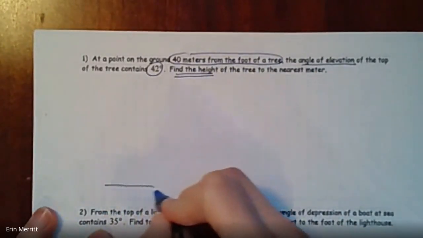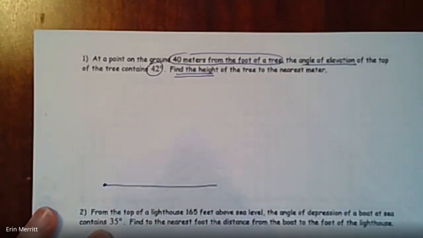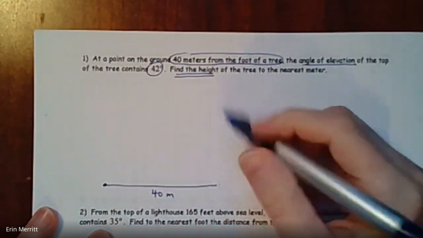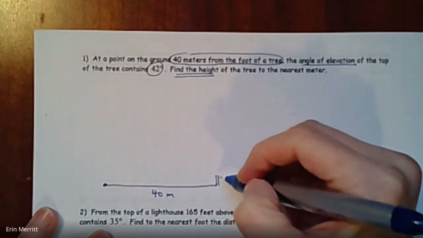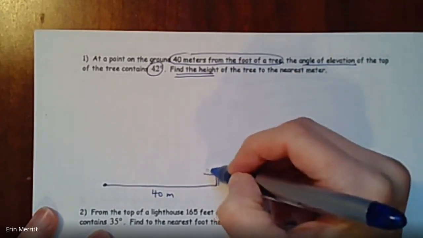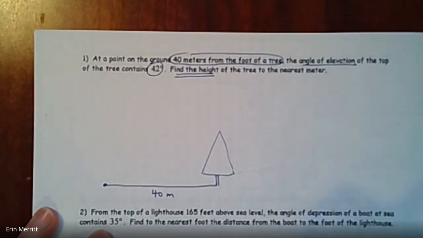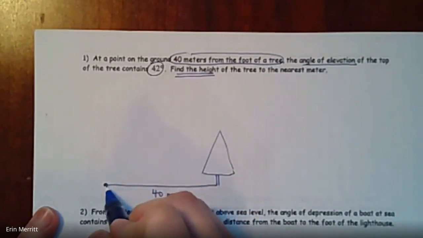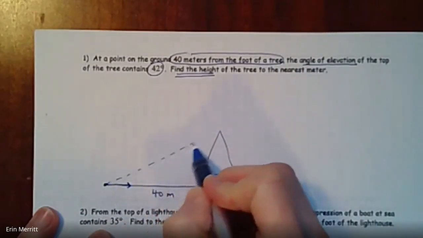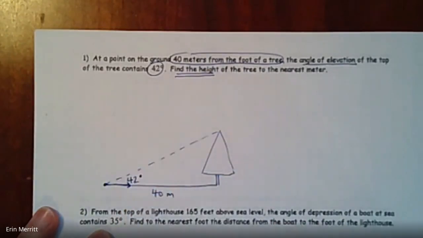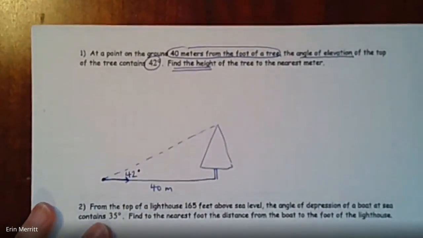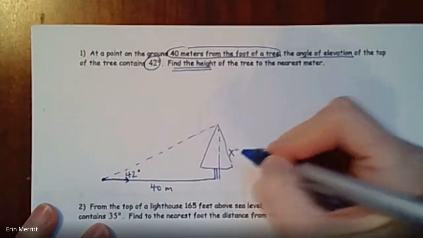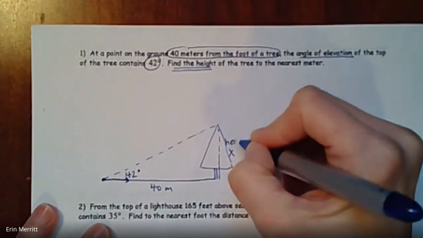So if we draw it, there's my point on the ground that's 40 meters from the foot of a tree. I'm going to make this my 40 meters, and then my tree. You can draw the tree any way you want. It can just be a straight line, or maybe a Christmas tree style. There's my tree. The angle to the top is 42 degrees, so angle of elevation, straight out, and then looking up is 42 degrees. Is it perfectly drawn to scale? No. Does it matter? Nope. So this right here is going to be the height of my tree.